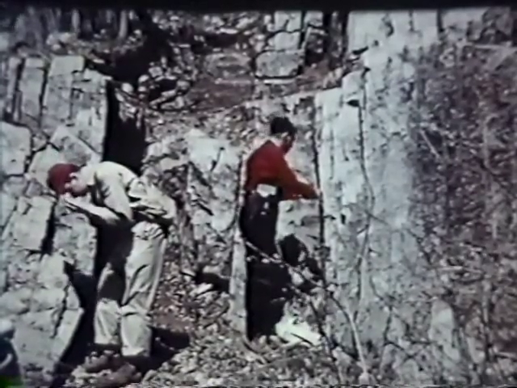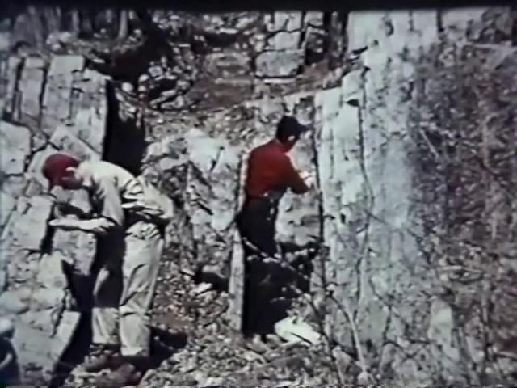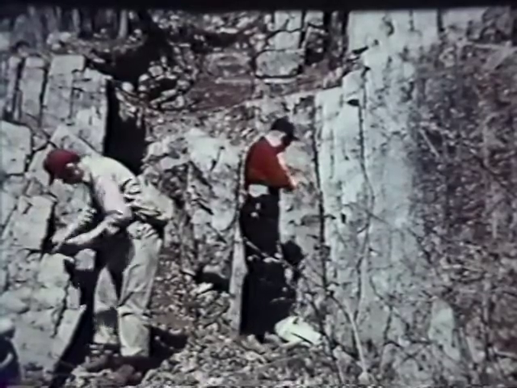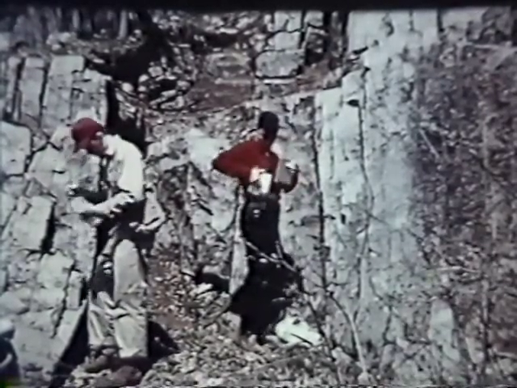Structural information, such as strike and dip of bedding, which had been estimated on the aerial photographs, is confirmed in the field, and the results are plotted on the map. Exact thickness of formations may also be measured.